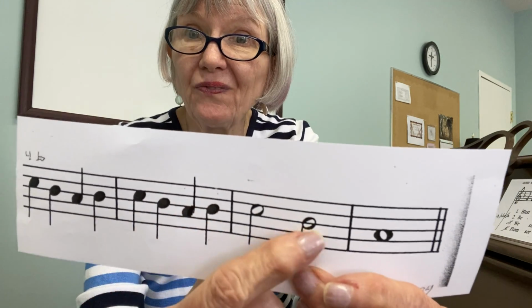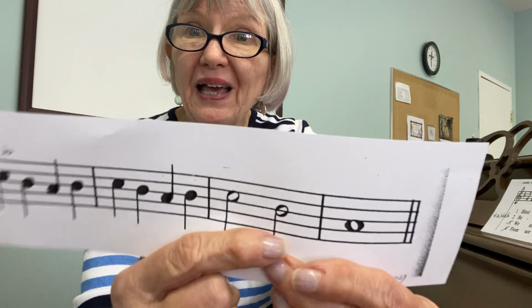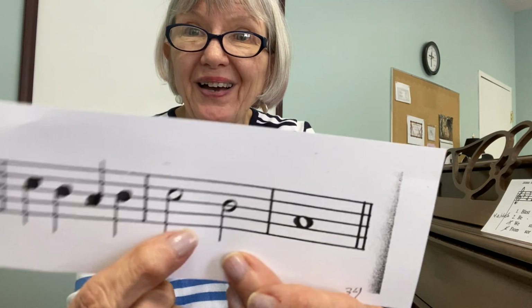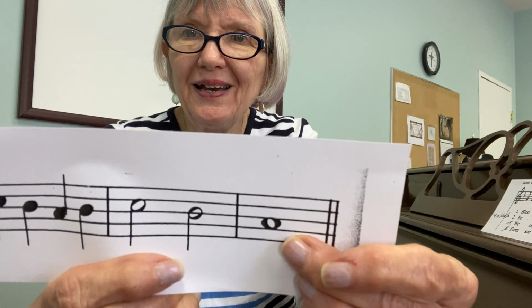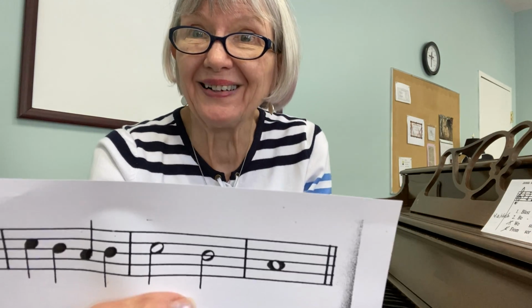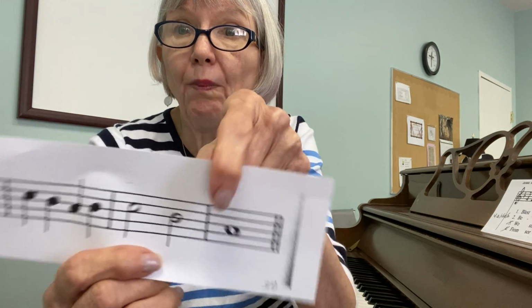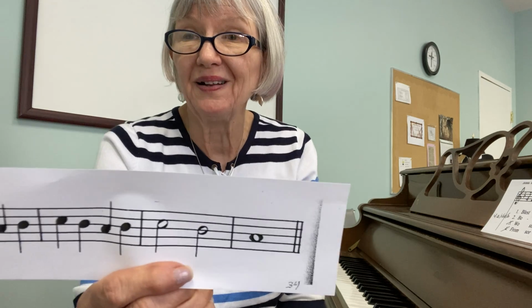That's the same as your fa, fa. And then two counts each on those. And then so, mi for 4 counts, because it takes up the whole measure. It's called a whole note.